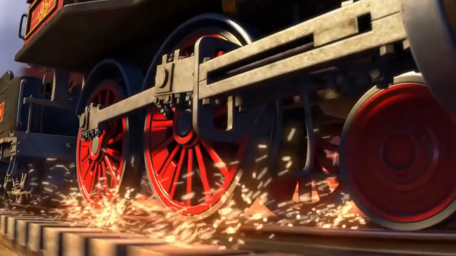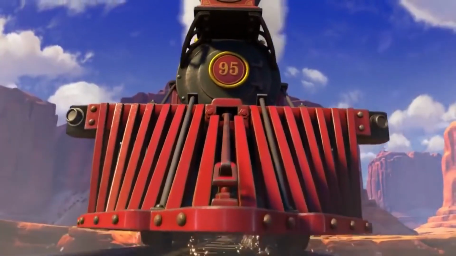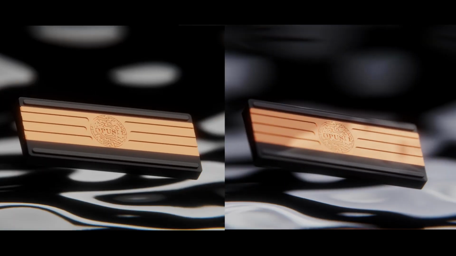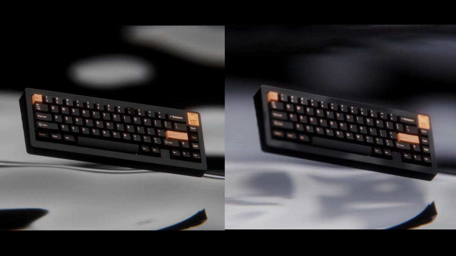An example of where you could use this technique is in a bumpy scene where maybe you need to sell the effect of your character shaking. Another example is here for this keyboard. You can see side by side the before and after, and the world of difference that this makes.